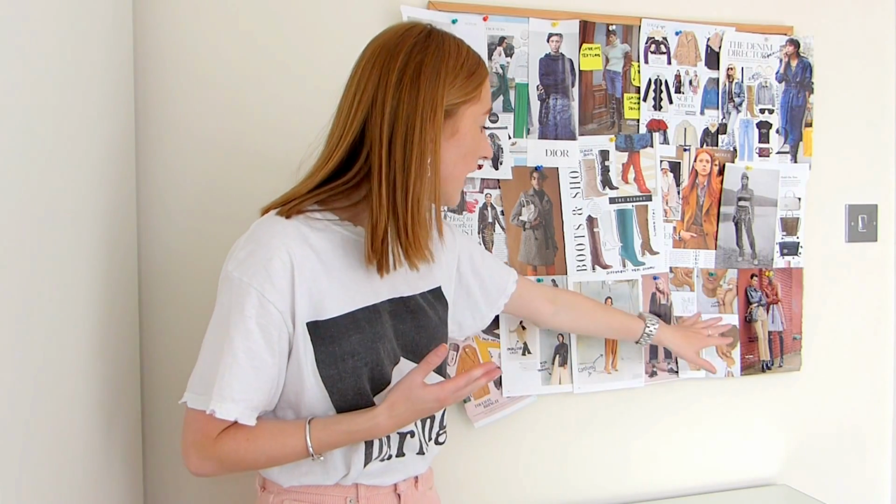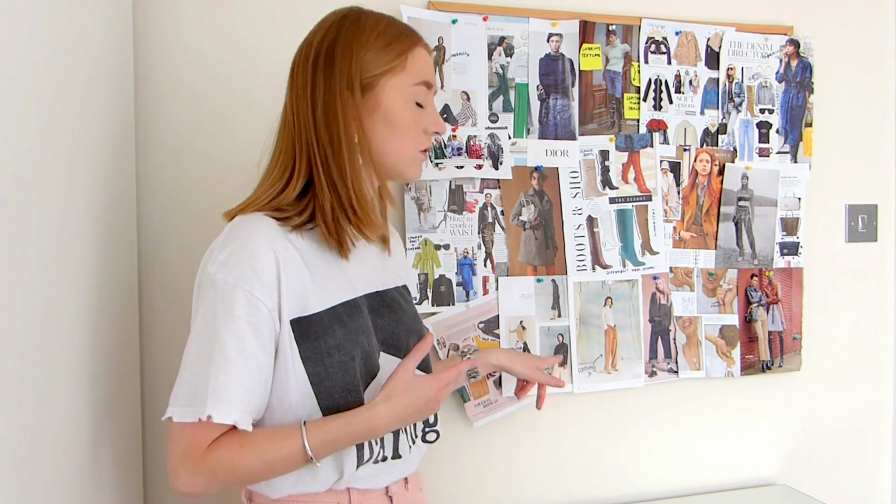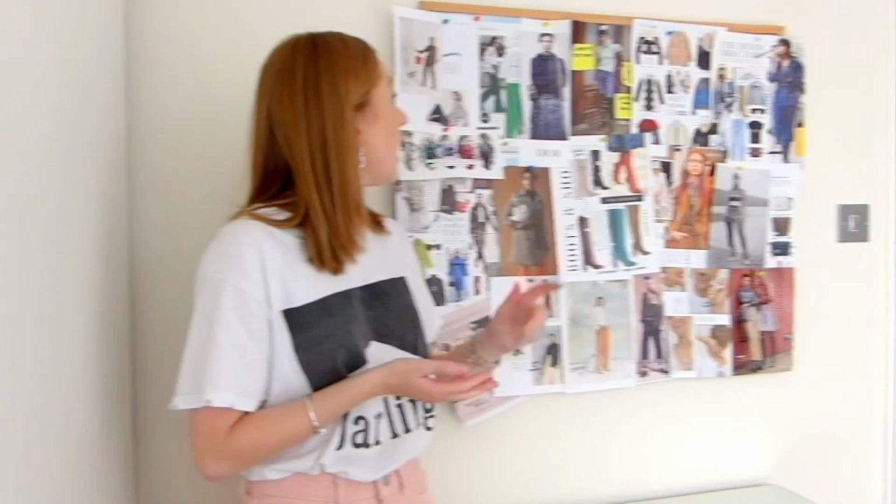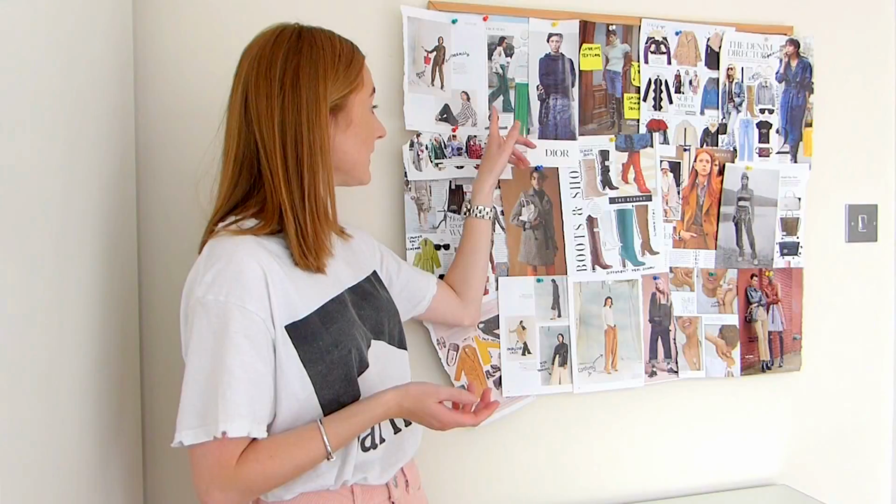What else? Lots of leather I keep seeing as well, which is really interesting because I actually don't have a leather jacket anymore. It used to be a real staple of my wardrobe, but I got rid of it because I wasn't wearing it enough anymore to keep it. Now I'm kind of gutted because it's really come back and I think I might have to repurchase a new one. Another thing I've been loving is wide leg trousers.